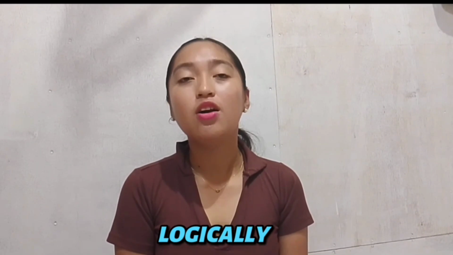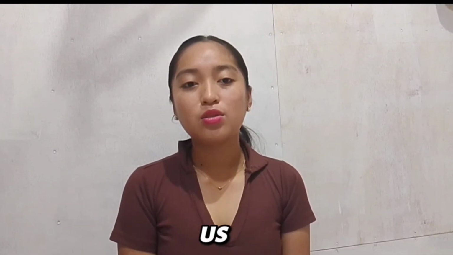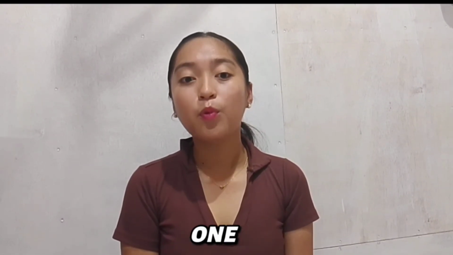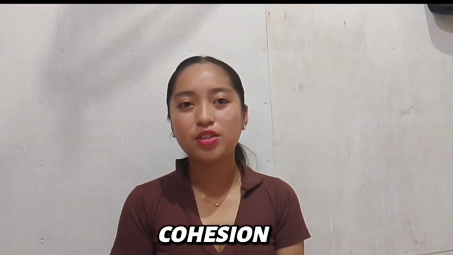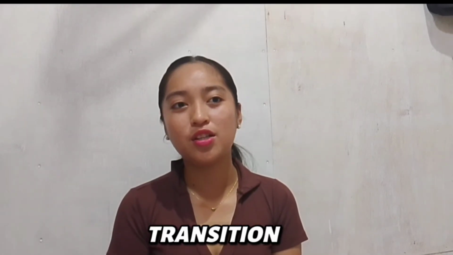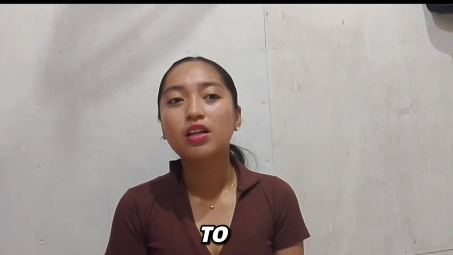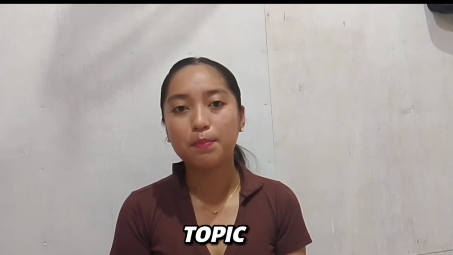Second is coherence. A coherent paragraph has sentences that logically flow and are clearly connected, allowing us to easily follow the writer's thoughts and argument from one sentence to the next without confusion. Third, cohesion. A cohesive paragraph means the use of transition words to clarify the connection between ideas, to create a smooth flow of ideas from the central topic.